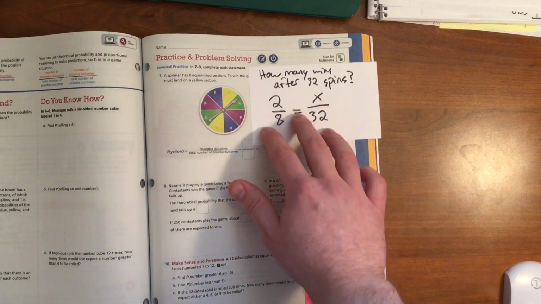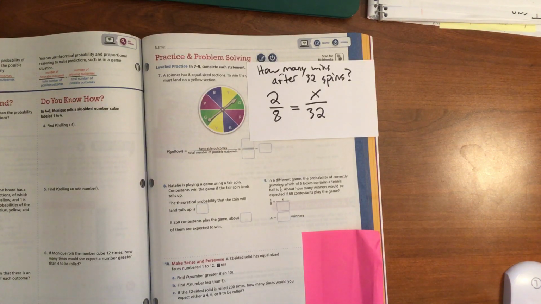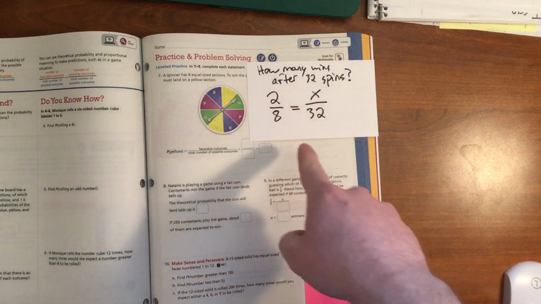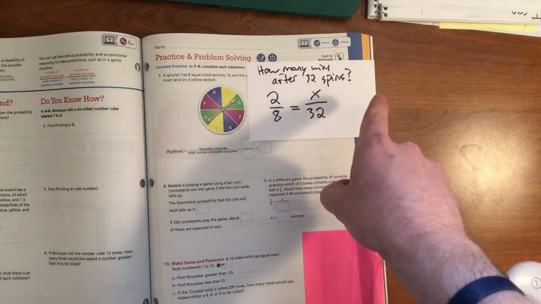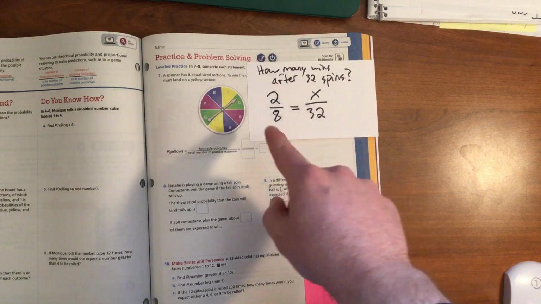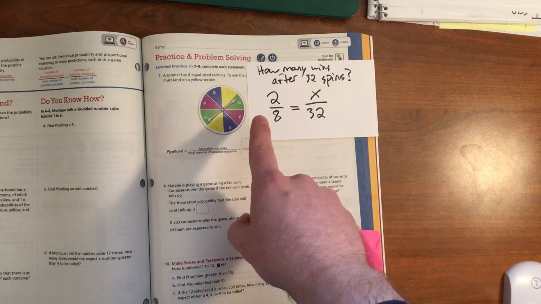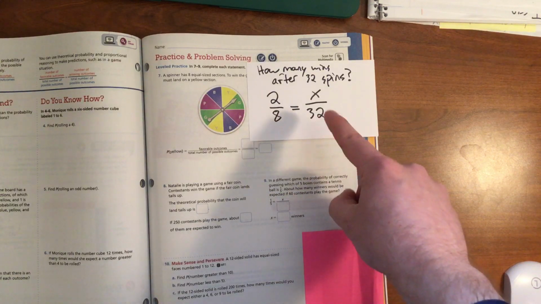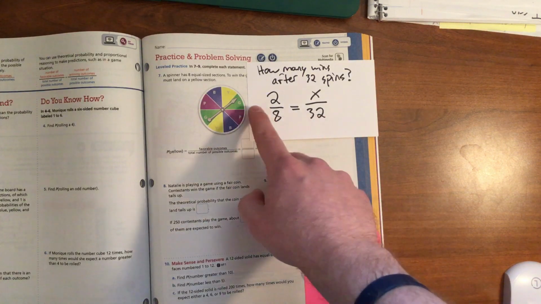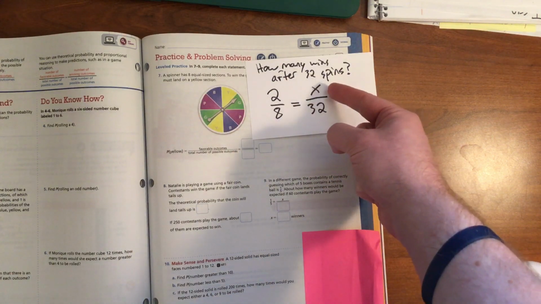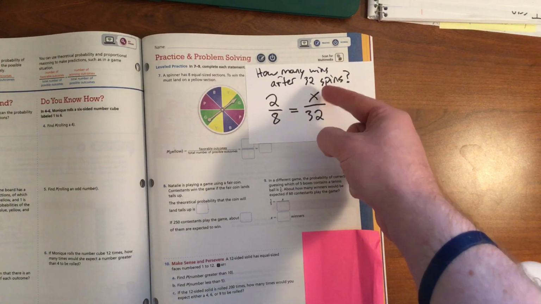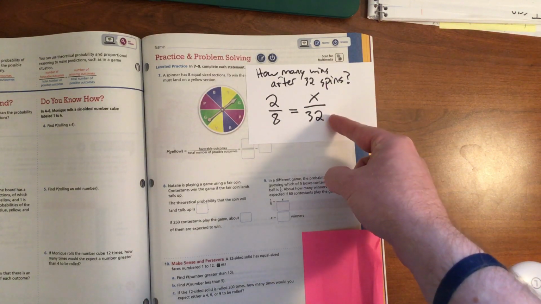Next, I want to talk about this question. How many times could we expect to win if we spun this thing 32 times? So again, we're using our probability that we found, 2 in 8, to make a prediction about an event, which is spinning it 32 times. So we set up a proportion. All right, our probability is right here, and the outcomes that we're looking at is right here. This is the event. So our probability of 2 in 8 equals a certain amount of wins, which we don't know, so we use a variable, over the total amount of times we're going to play.